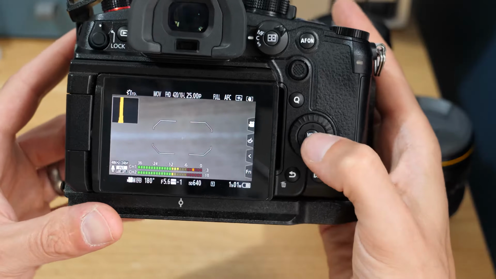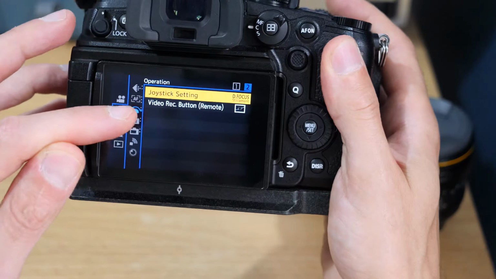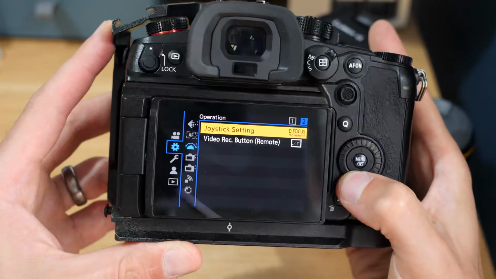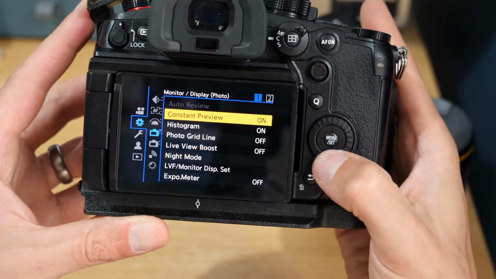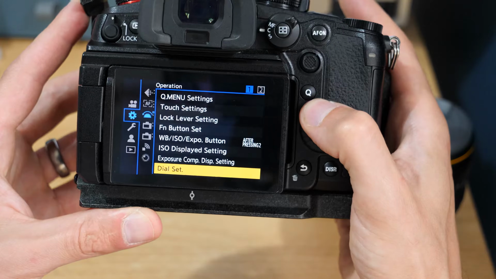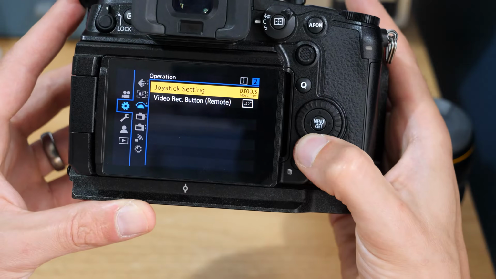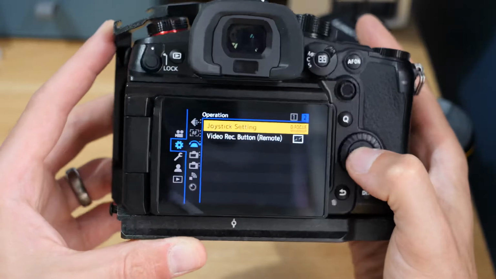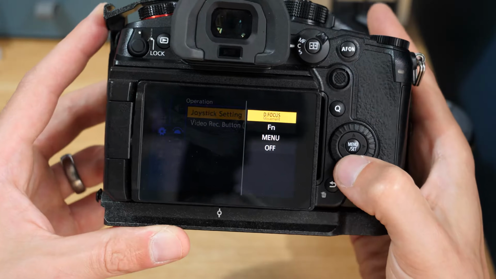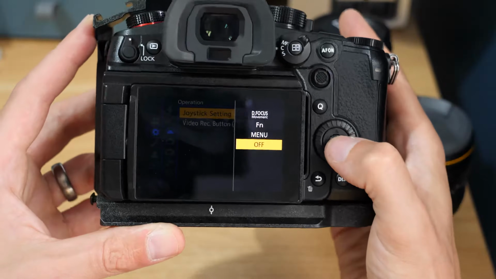So what we'll do is, if we come into menu, you want to be on the cog, and then the second one, which is the scroll wheel, is the operation menu. So if we scroll down, oh sorry, I've gone too far now, I'm in monitor and display. The Q menu is the top bit, and then on the second page of operation we've got joystick settings, and you can see there we've got defocus movement is our main one. We can scroll through these quickly and have a look at what they do.